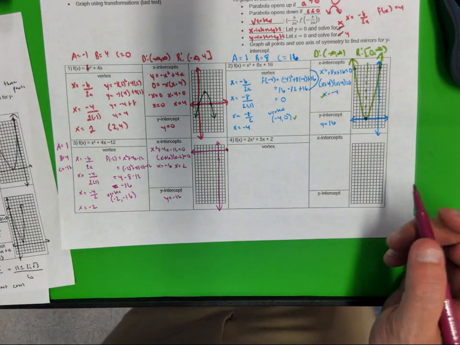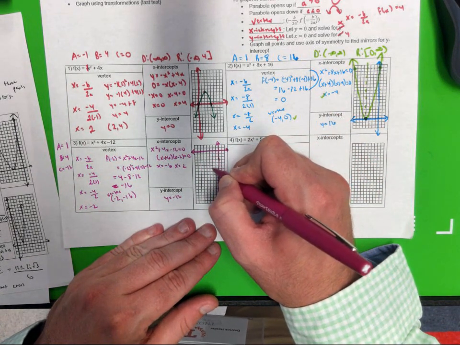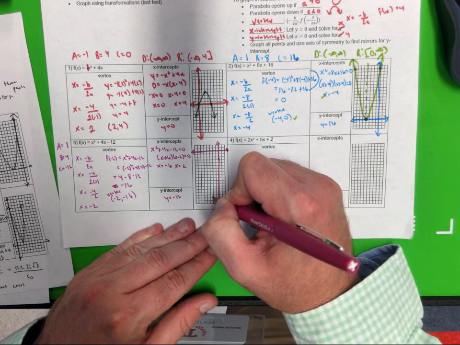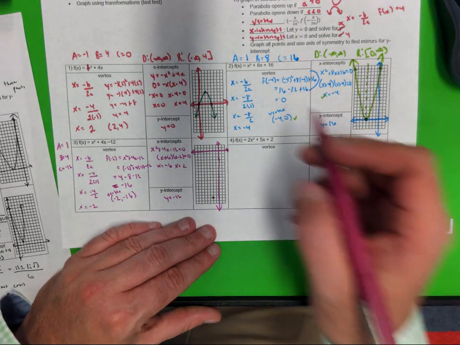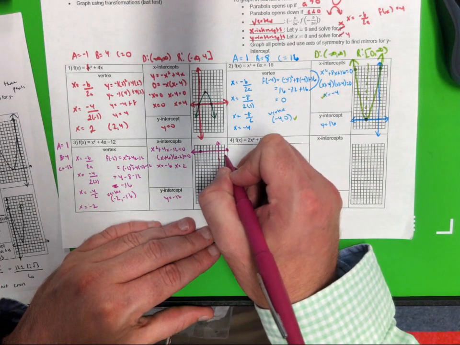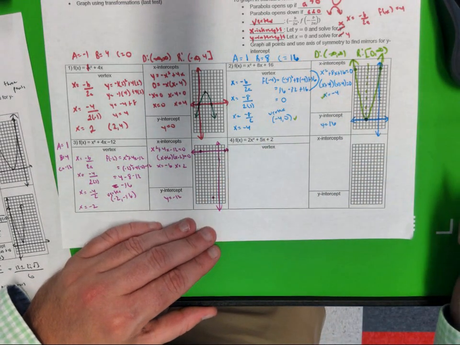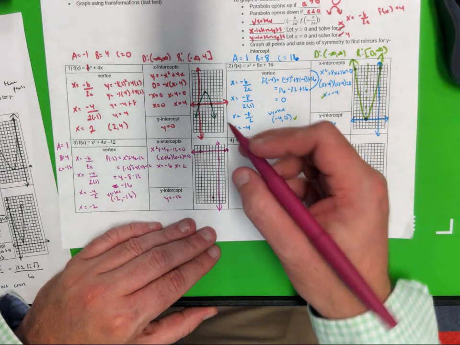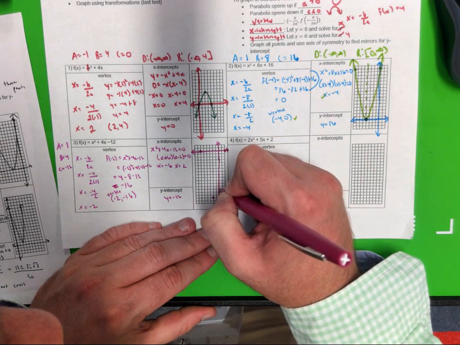Alright, I'm going to graph my vertex. Negative 2, negative 16. My x-intercept is negative 6. And x-intercept of 2. So those points are symmetric. Okay, my y-intercept is negative 12.